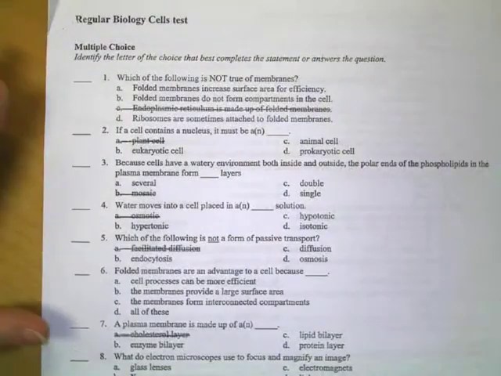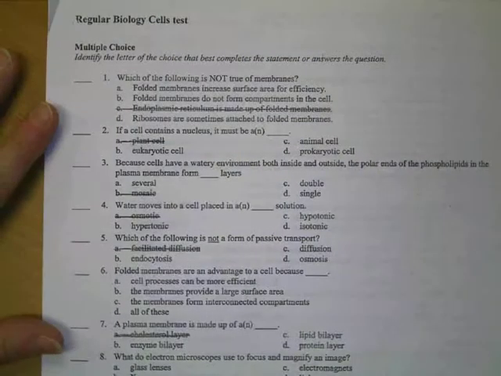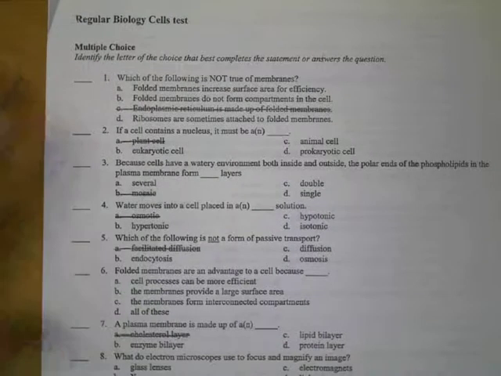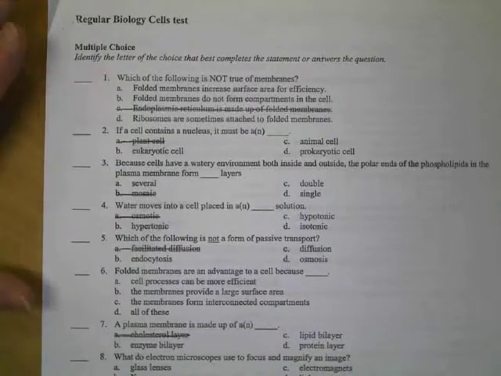Okay, this is your regular biology cells test. I'm giving you a break. I know it's a long test, so I'm knocking off one of your choices for each of the multiple choice answers. Okay, so you can thank me later.